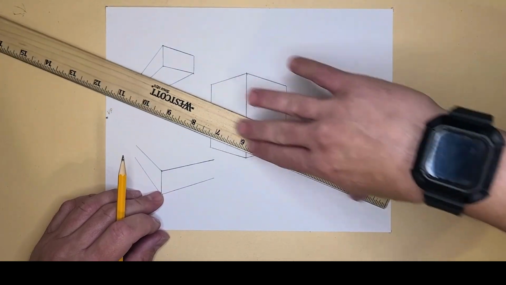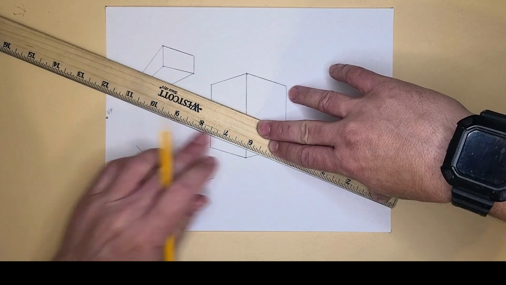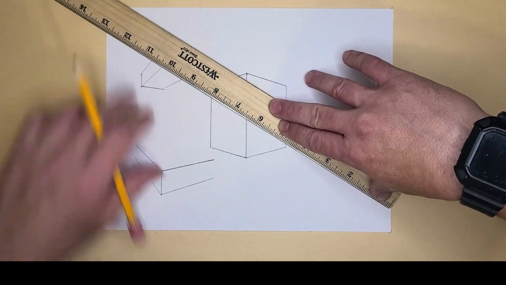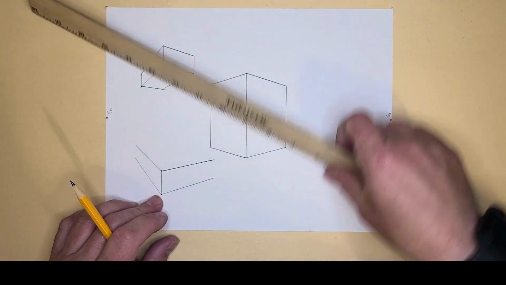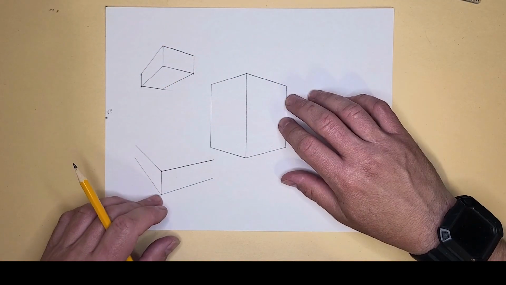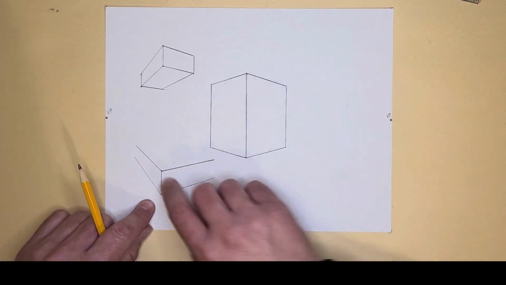If you're holding your ruler off on one end, it'll be stable when you're drawing it first, but as you get further towards the other side, it's more likely to move while you're working. So if you keep your pressure down in the center of the ruler at all times, it'll be less likely to move on you.